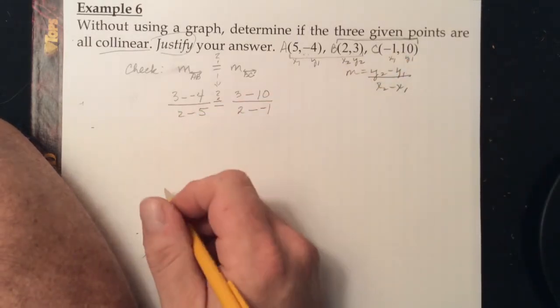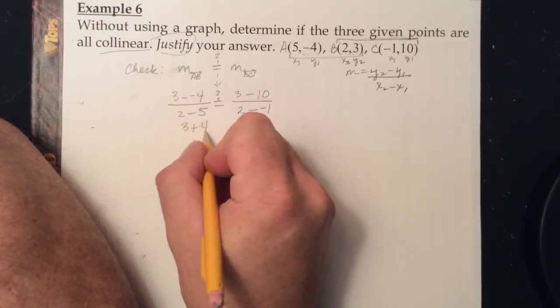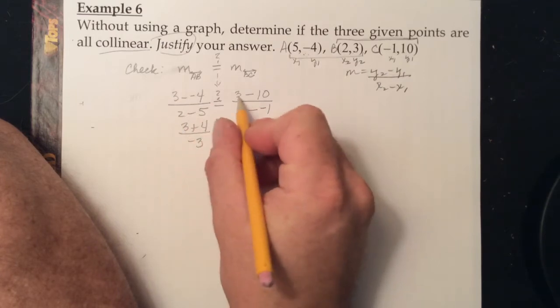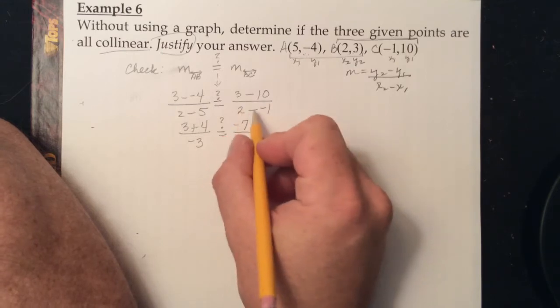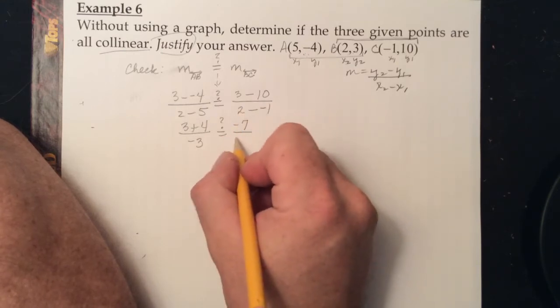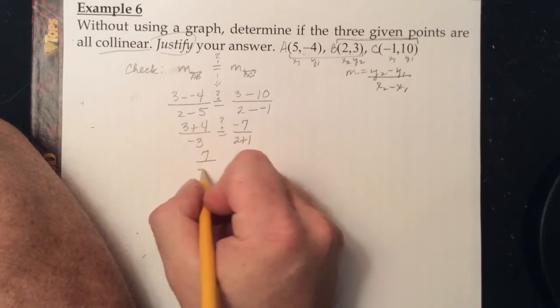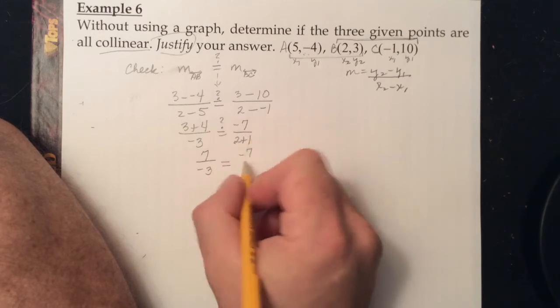Let's see if those equal each other. 3 minus negative 4 is 3 plus 4. 2 minus 5 is negative 3. Let's see if that equals 3 minus 10, which is negative 7, over 2 minus negative 1, which is 2 plus 1. 3 plus 4 is 7 over negative 3. Negative 7 over 2 plus 1 is 3.